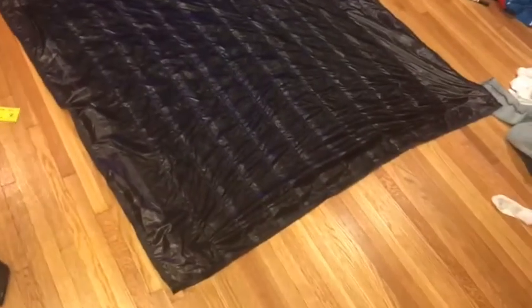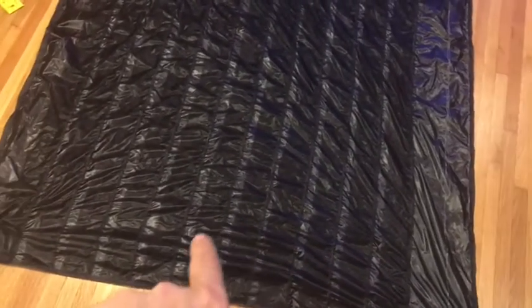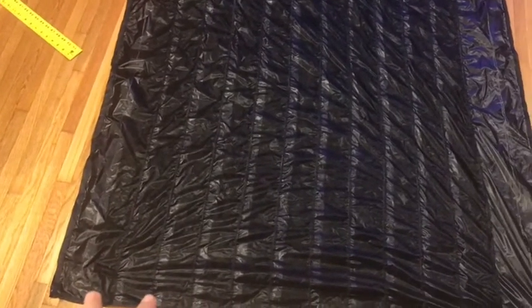Just to quickly show, after sewing the outer shell, this is the shell that'll be longer and wider than the inner shell, which will be yellow. And I have 11 baffles making walls, making 12 total chambers.